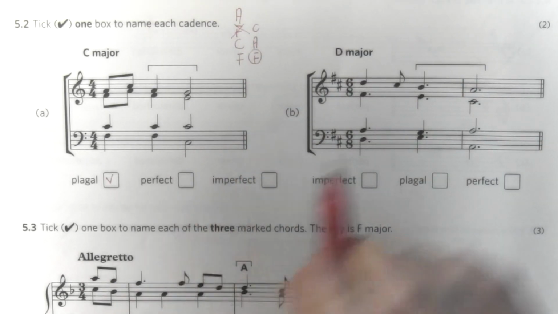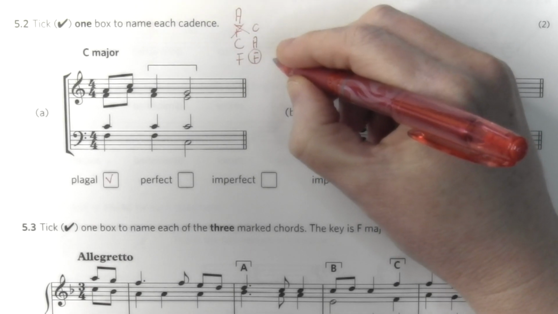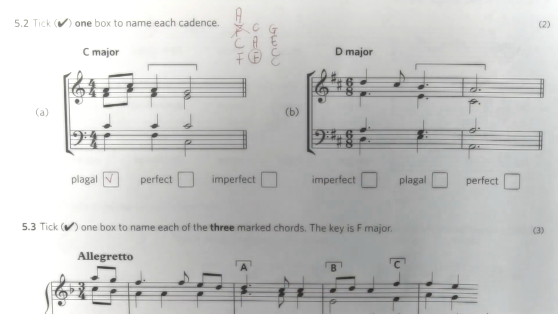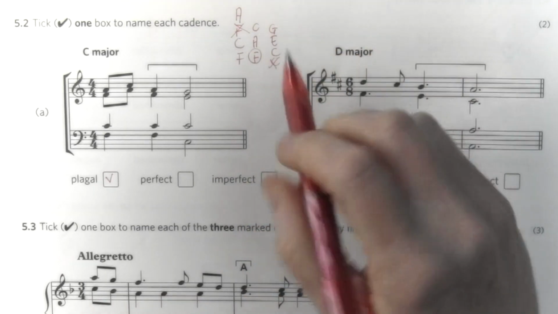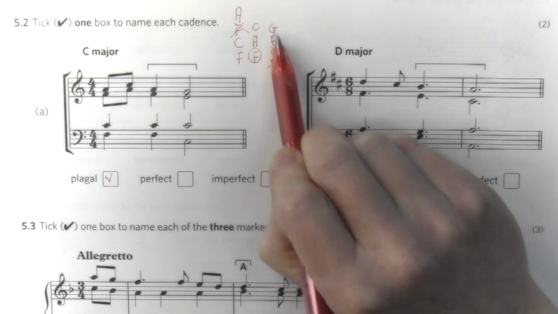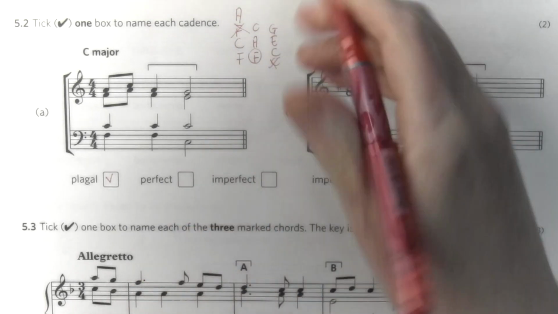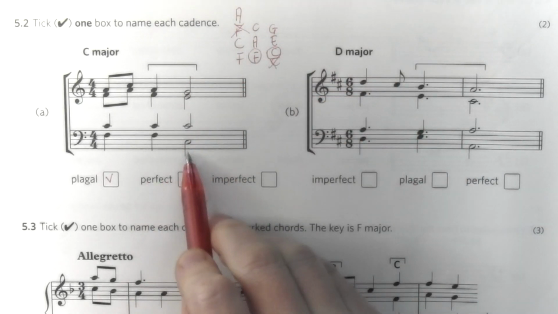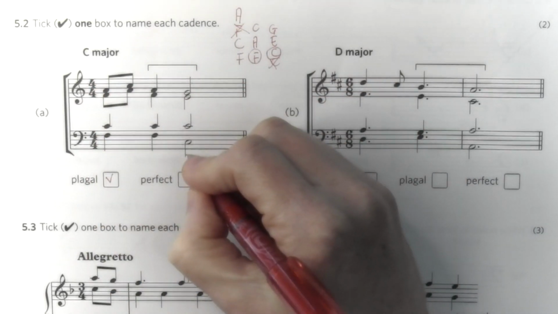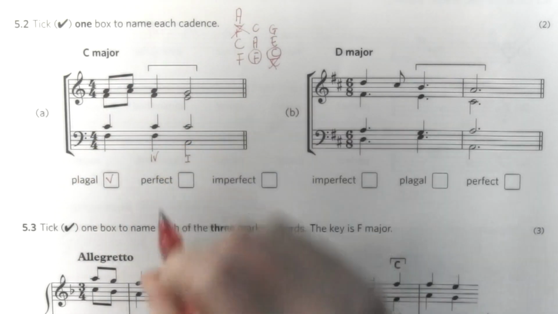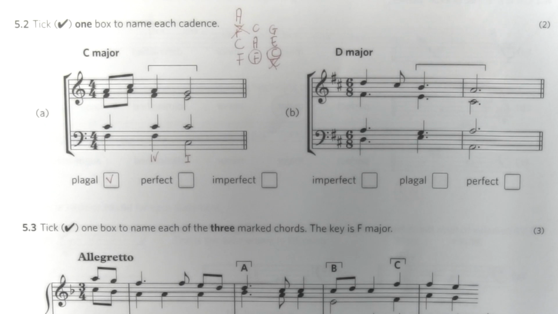Okay, if we do the same here, that would be C, C, E and G. So C is doubled. Now do, re, mi, fa, sol, that's already in position. Do, mi, sol, C major. F and C. C is the first and F is the fourth degree. So that's a plagal cadence. Okay, does it make sense?